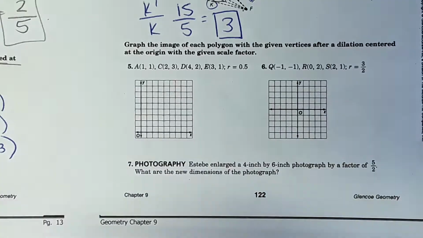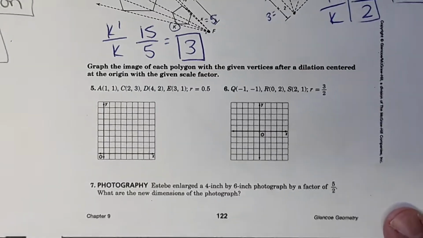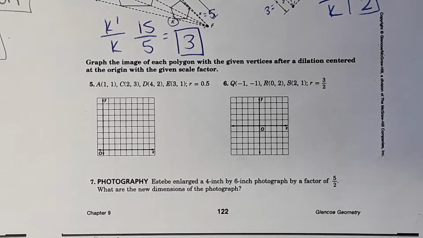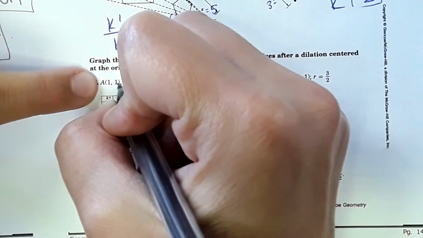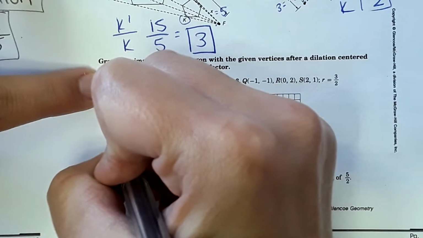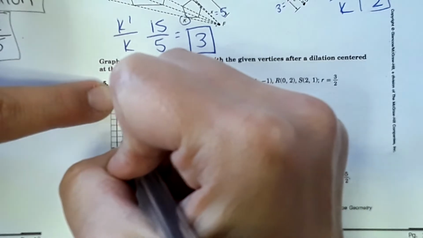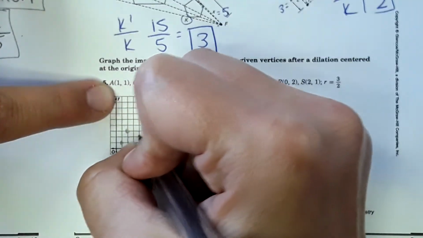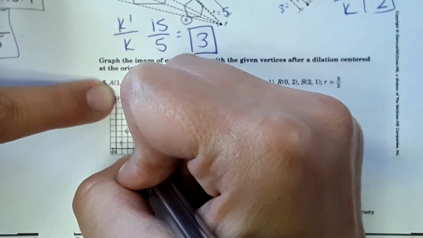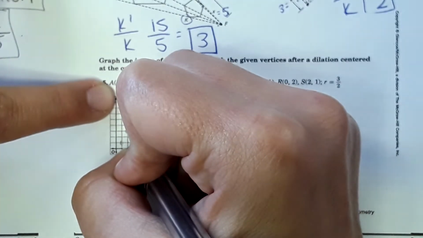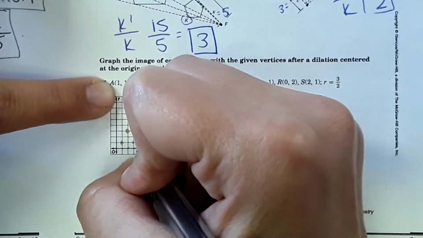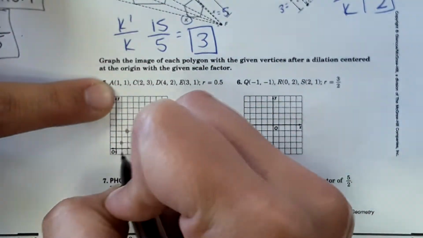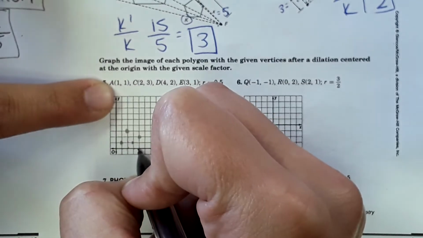Okay, now over here we have a couple examples. Number 5 is a reduction, which I wanted you to look at. It's not the best example, but we'll go for it. So A is at 1, 1, then 2, 1, 2, 3. Kind of a weird shape, right?